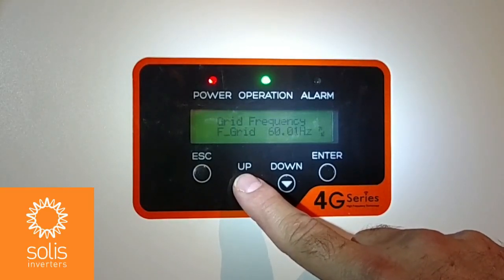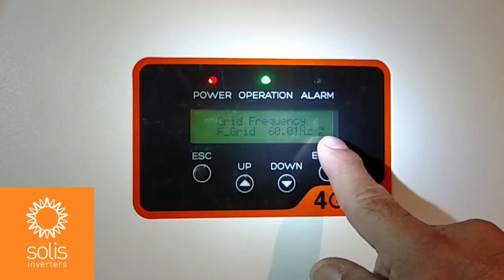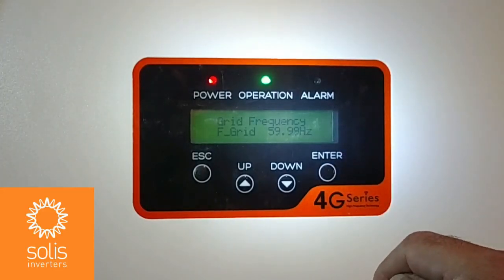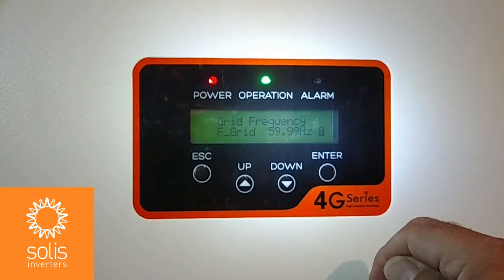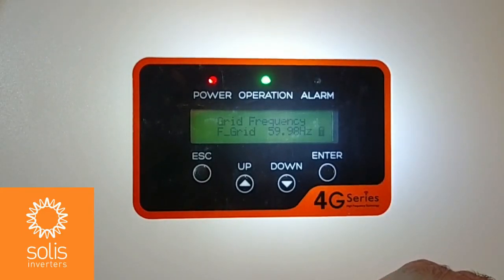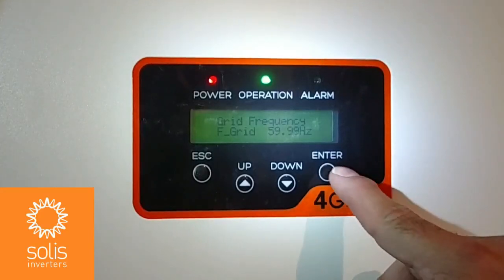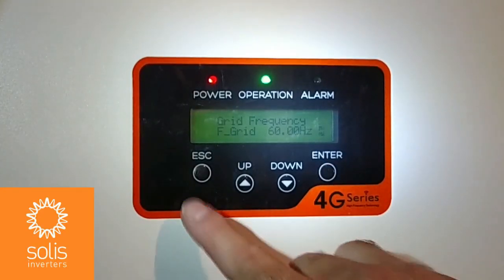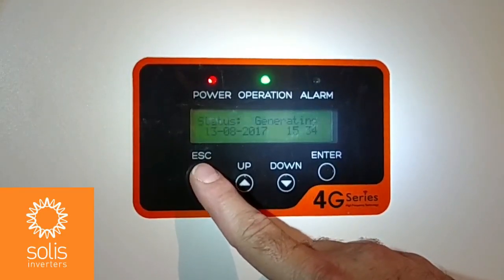But if you're maybe monitoring grid frequency or something, you can stop the auto scrolling by pressing enter, and you can see a lock indicator comes on there, and then you can just watch as the grid values change, if that's what you want to monitor for a little while. If you want to then get back to auto scrolling, you can press the enter key again, or always escape to get back to your home screen.